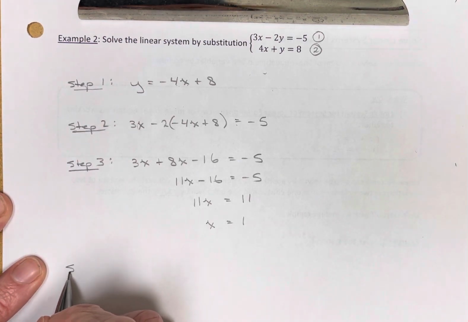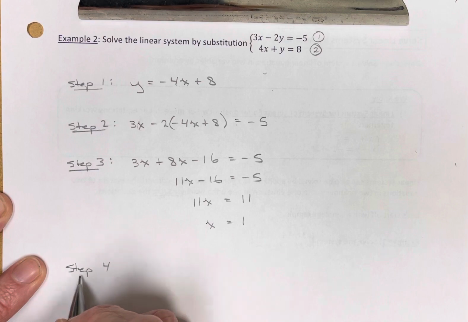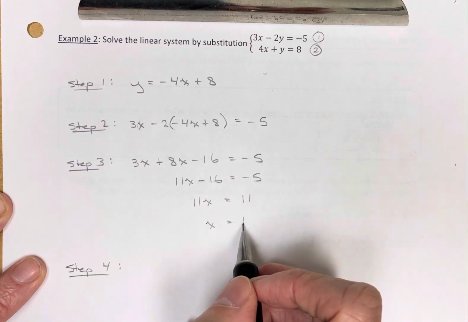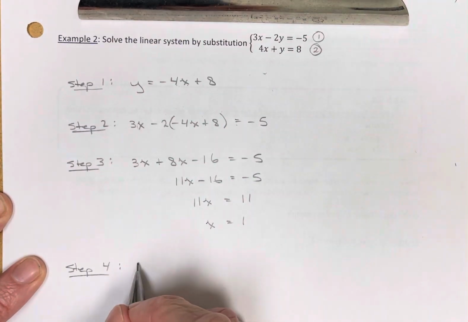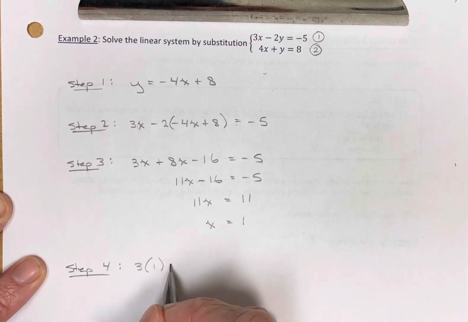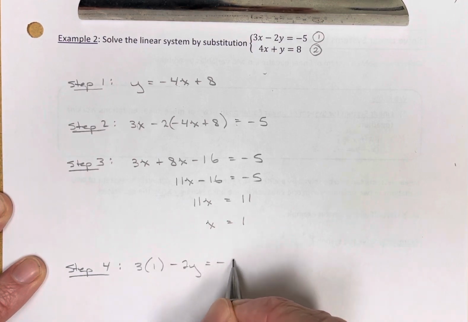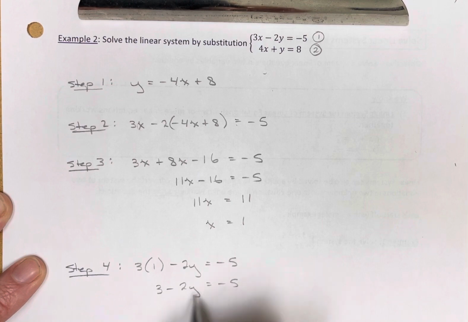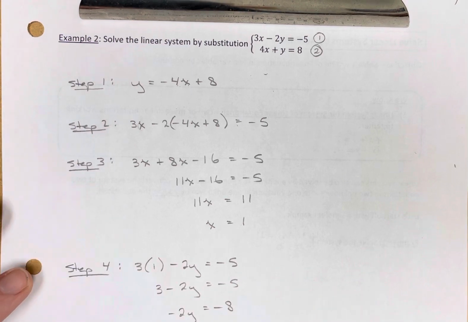Step 4 says let's back substitute. I'm going to use equation 1 this time to see what y comes out to be. And so I have 3x, well, x is 1, so I'll put in 3 times 1 minus 2 times y is equal to negative 5. And I'll solve this for y. Well, 3 times 1 is 3. I'll subtract 3 from both sides. Negative 2y is negative 8. And I'll divide both sides by negative 2. And I come up with 4.